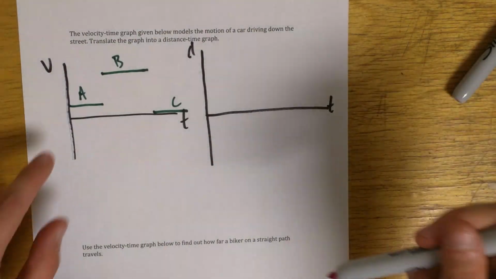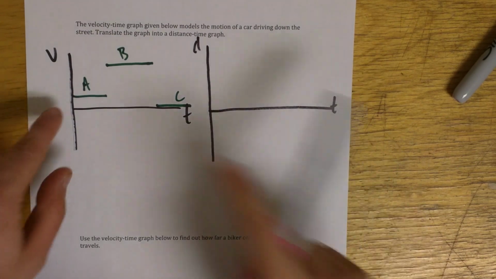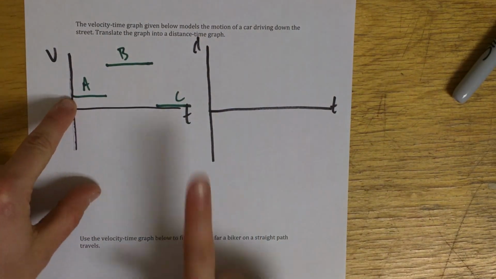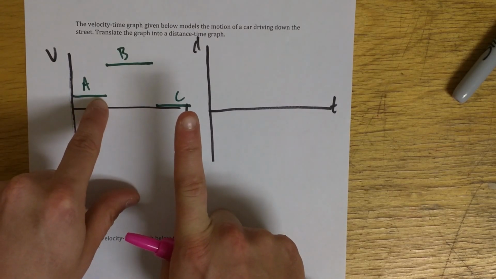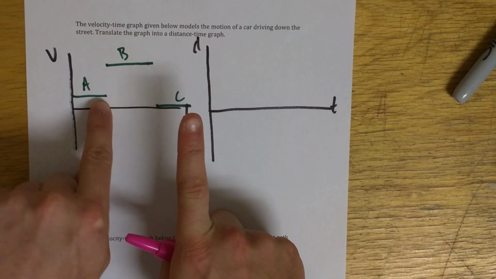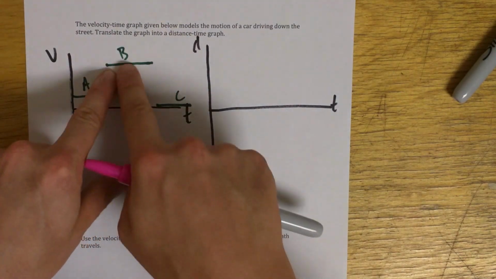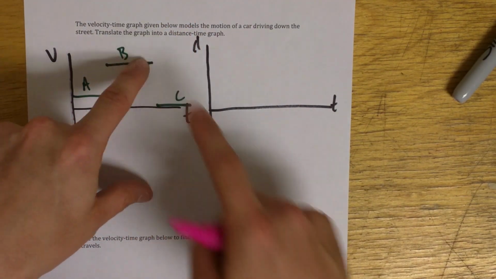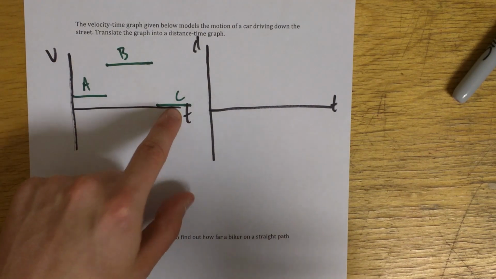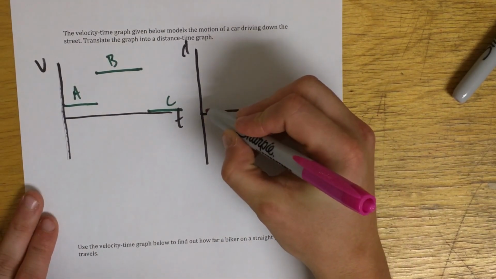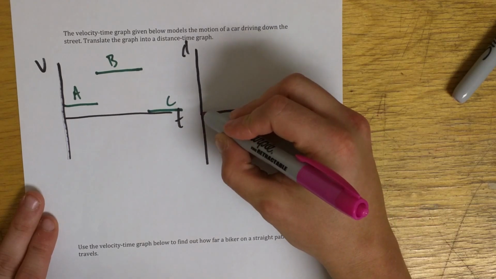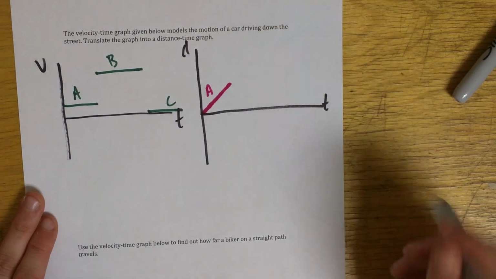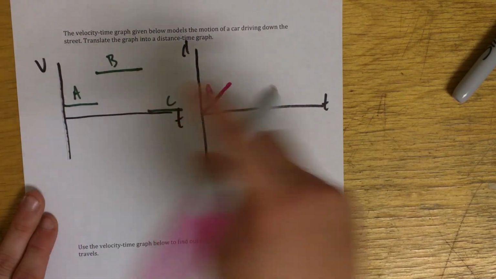Okay. Can we put this into words first? When time starts, the car is moving in the positive direction with positive velocity. Then the car speeds up and starts moving in the same direction but faster, and then the car comes to rest. Okay. So it should look something like this. Time goes on and the car is moving forward.